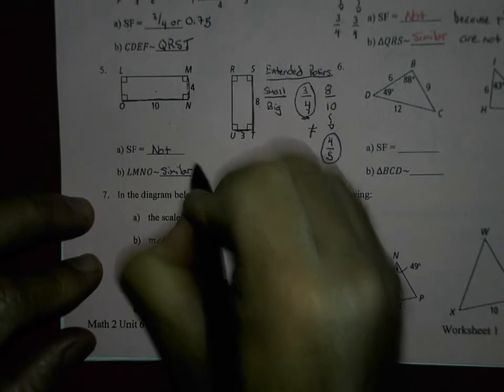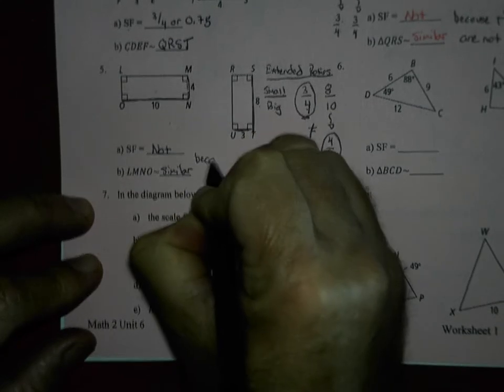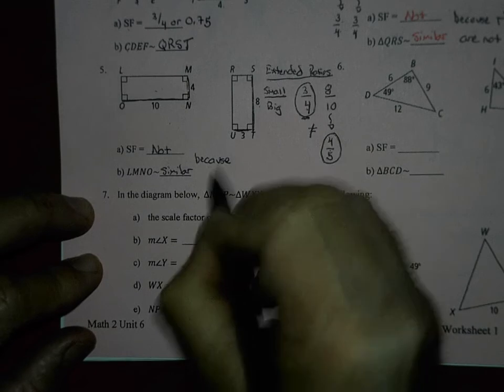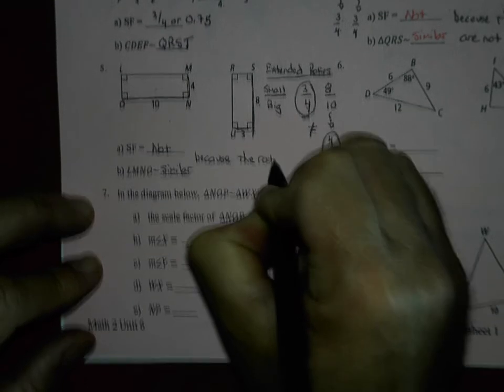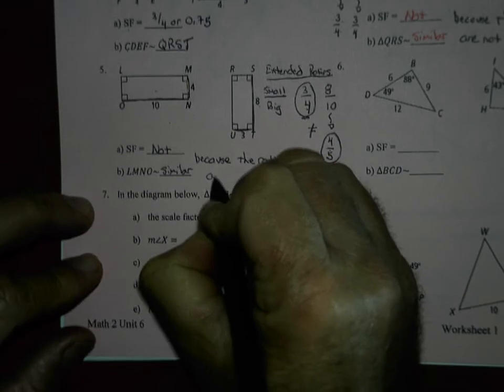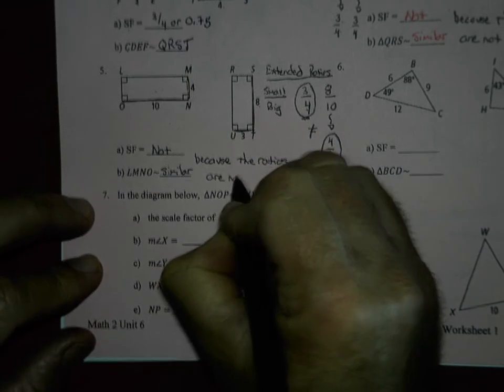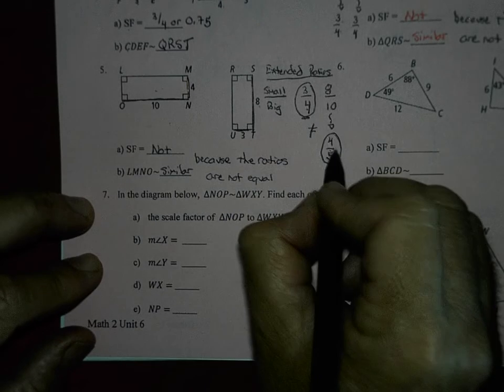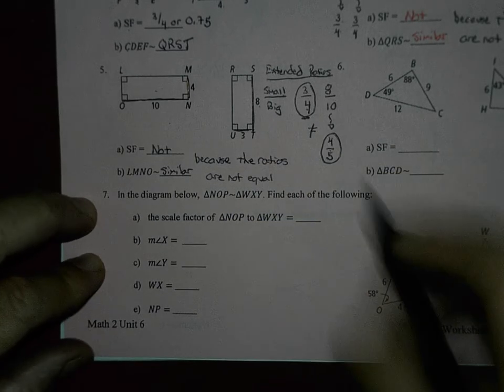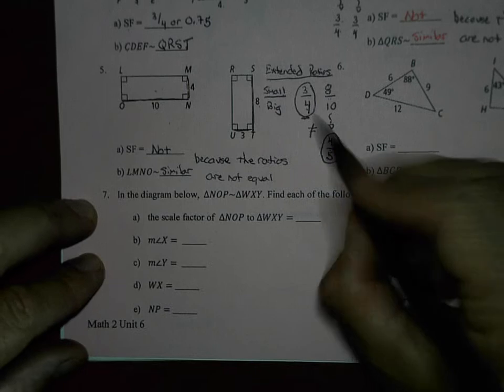Then we're going to explain, and it's going to be the same explanation as number 4, because the ratios are not equal. So that's how we tell. Once again, if shapes are similar, their extended ratios have to be equal to each other, which means that they'll reduce down to the same amount. Moving on to number 6.